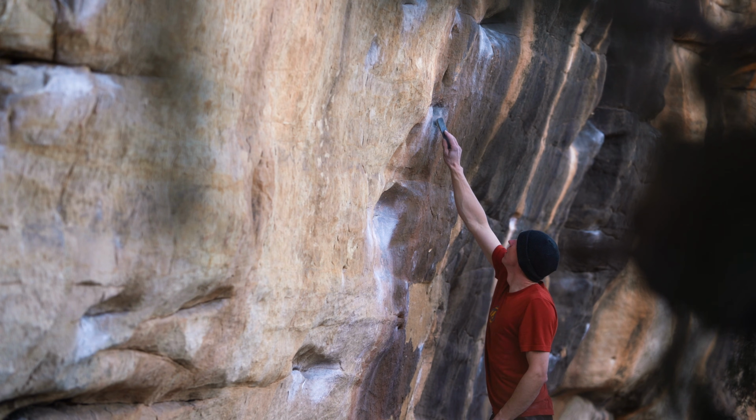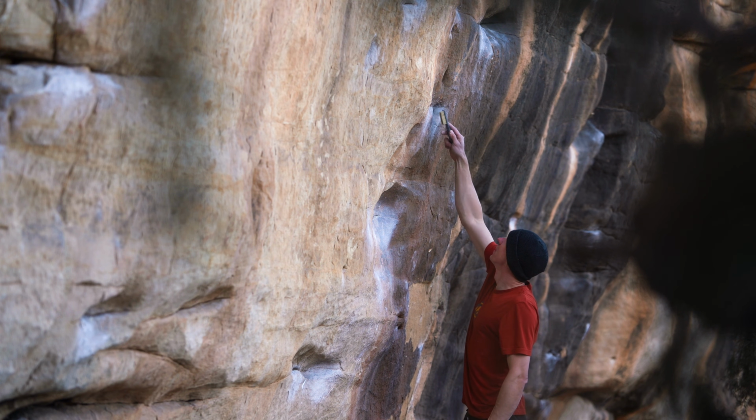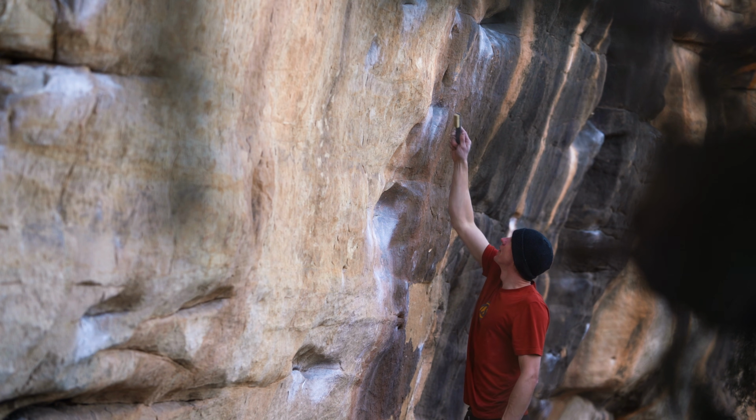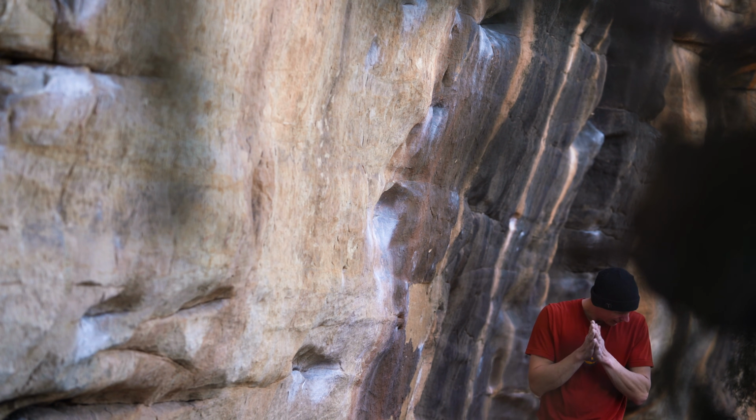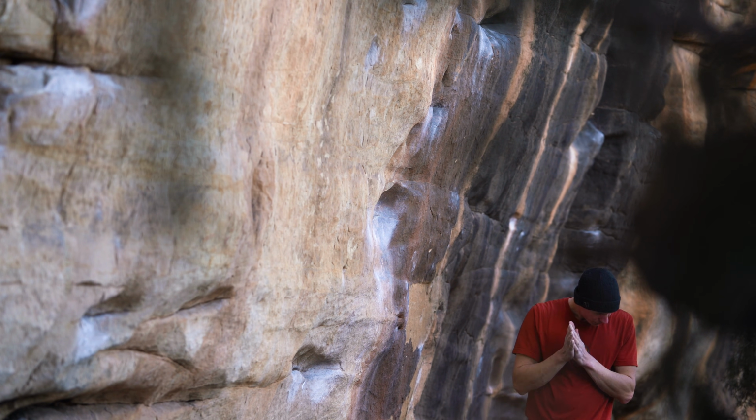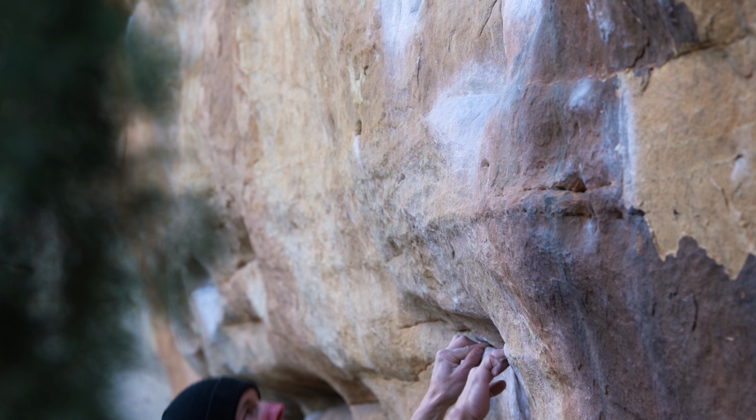Problem number 3 is I just can't do harder bouldering. And this is what we all run up against, and this is what we all want to improve at. And how do people do harder bouldering? The simple answer is this: they try harder. And what's really fascinating about the elite and even the sub-elite climbers is that they tend to just try hard a little bit more than the rest of us do.